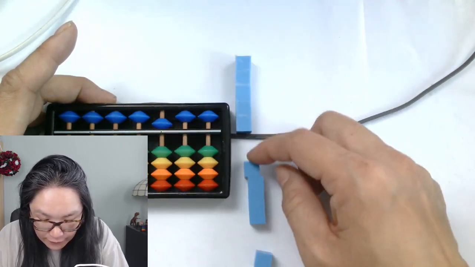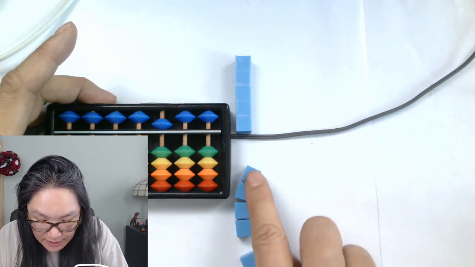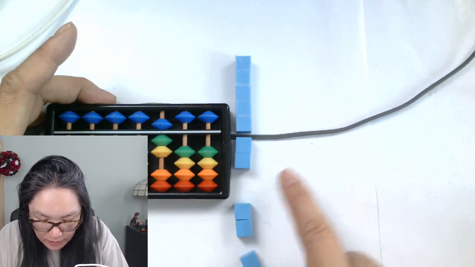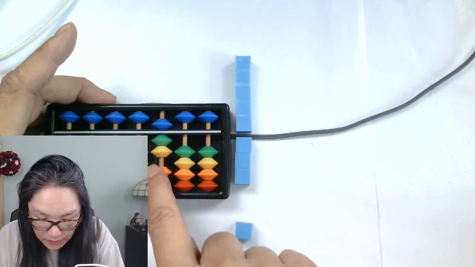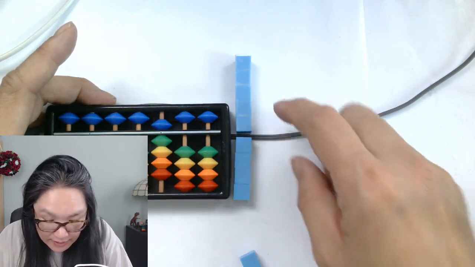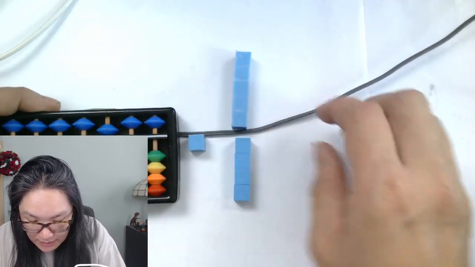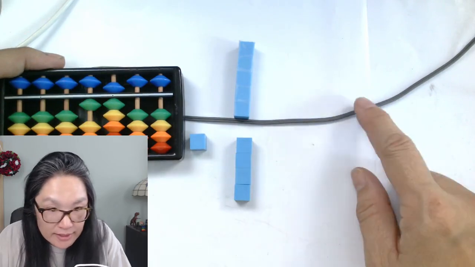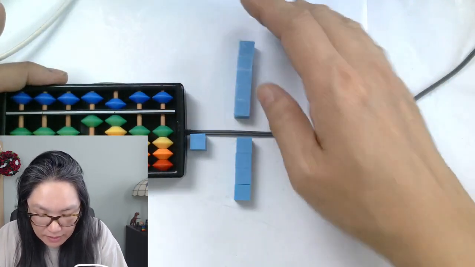Then we have 6, 7, 8, 9. Does that make sense? And then 10 would be like this. So this is 19, if that makes sense.